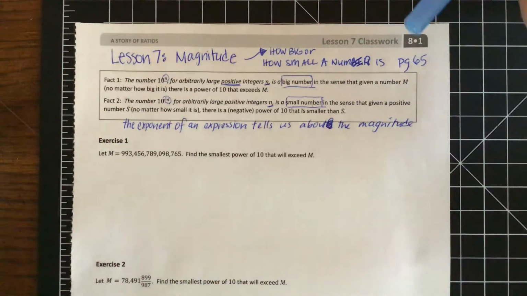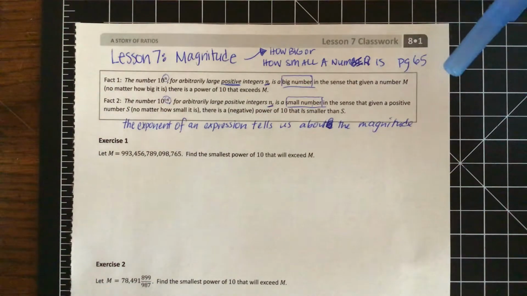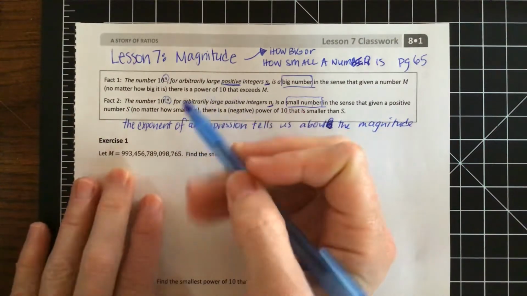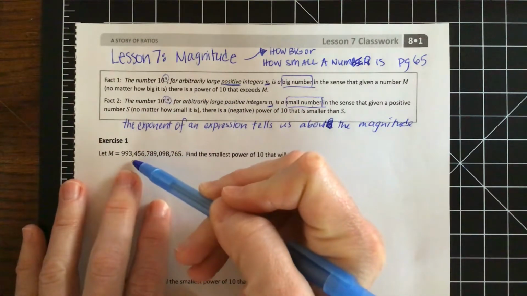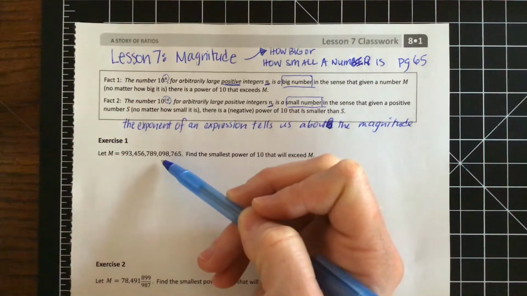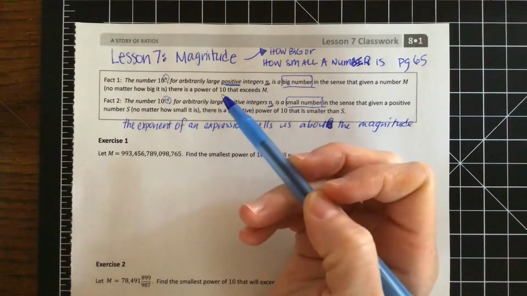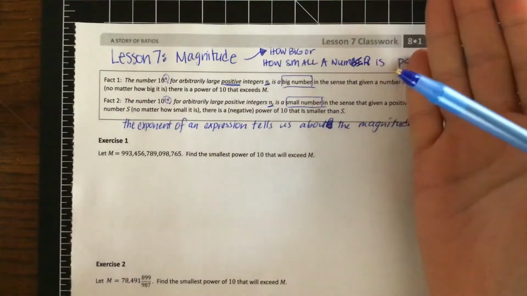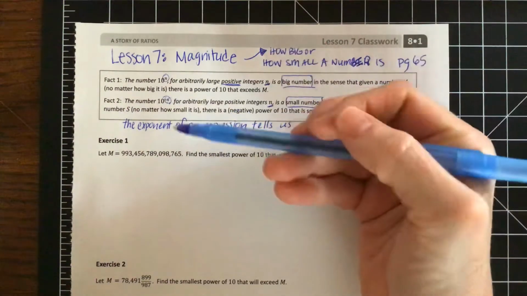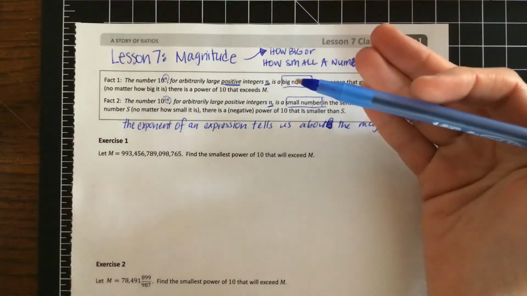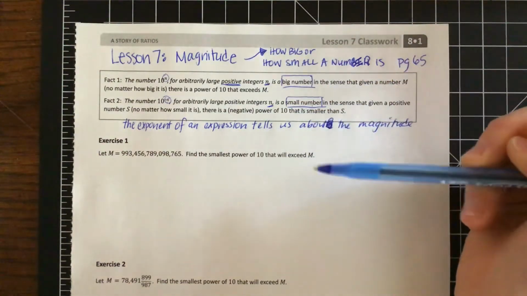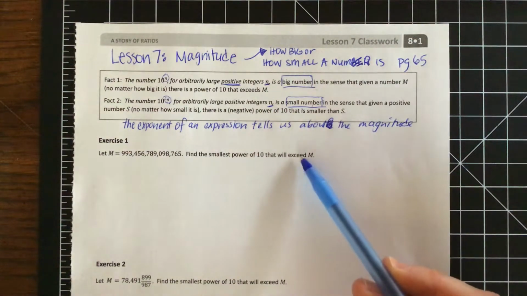So for exercise 1, it says, let m equal, and you have a number in trillions, I believe. So you have 993 trillion, 456 billion, 789 million, 98,765. The reason we are working with scientific notation is it is an easier way to represent very big and very small numbers. By the end of these next couple of lessons, you'll be able to write in scientific notation, but we're just starting to talk about that here. So find the smallest power of 10 that will exceed m.